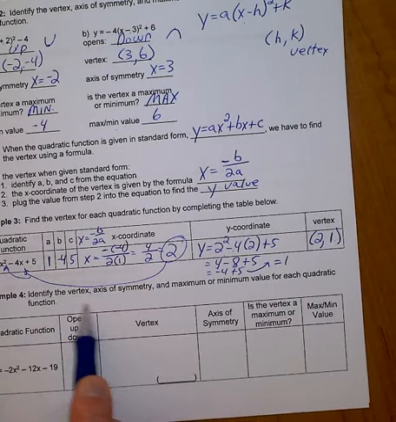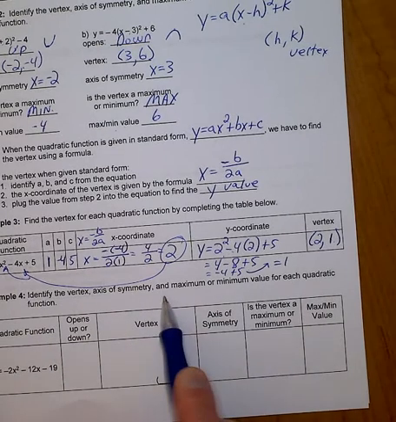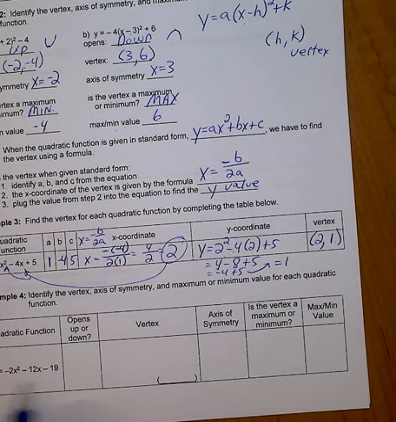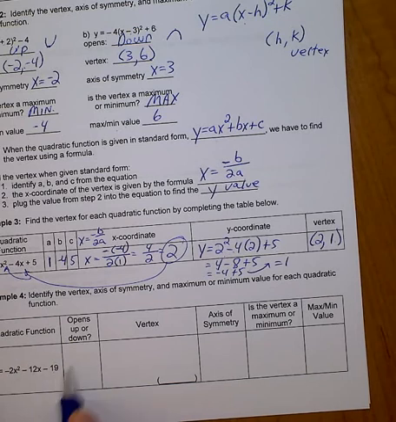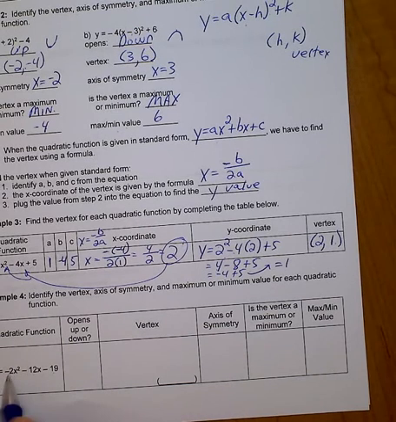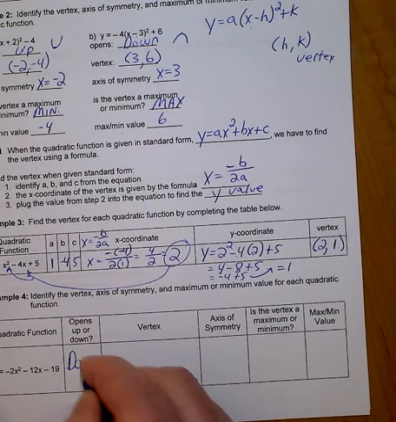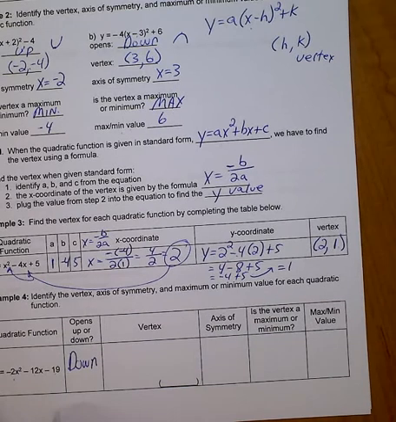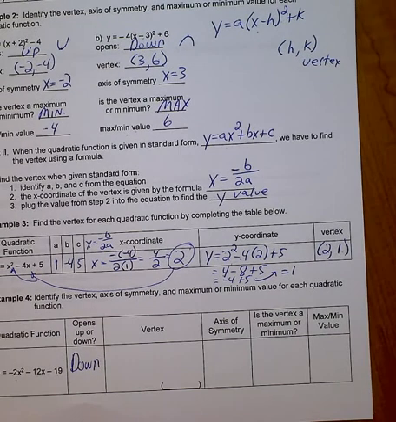Alright, so example 4. Identify the vertex, axis of symmetry, and maximum or minimum value for each quadratic function. So this is in standard form, ax squared plus bx plus c. So does this open up or down? Well, that negative 2 is going to make it open down.